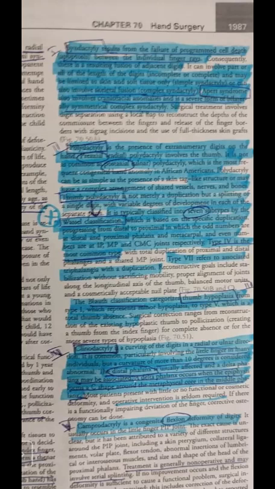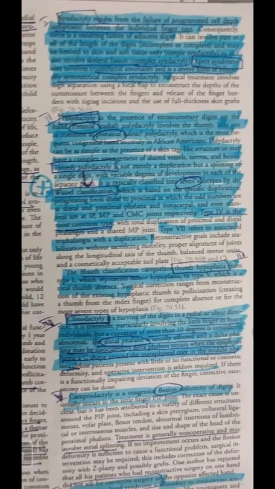So thumb polydactyly is not merely a duplication, but a splitting of the single digit with a variable degree of development in each of the separate parts. Okay, this is one important statement. So polydactyly of thumb is not a mere duplication. It is a splitting of the digit. So there is a classification for thumb polydactyly. That name itself is an MCQ.